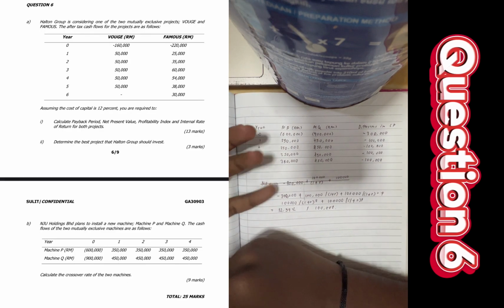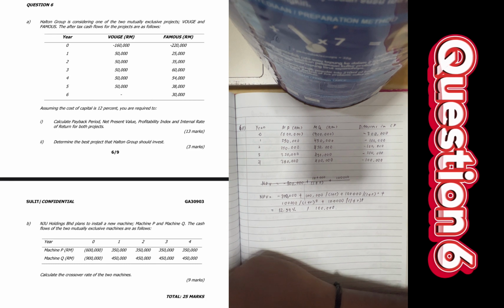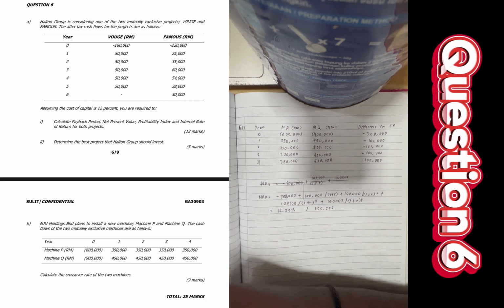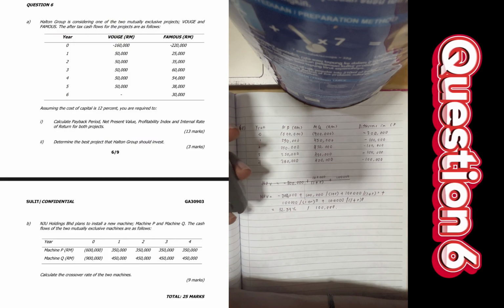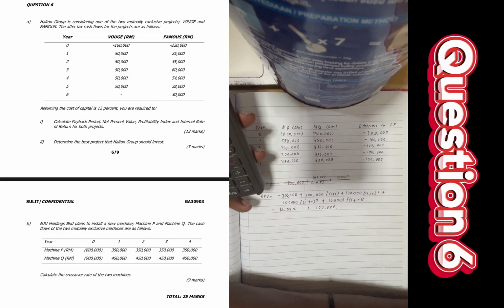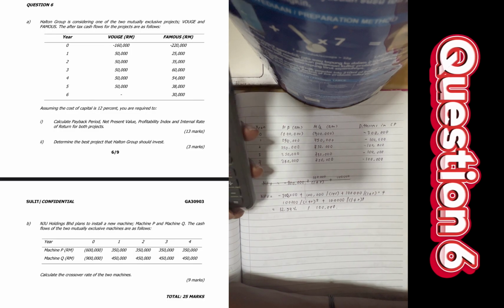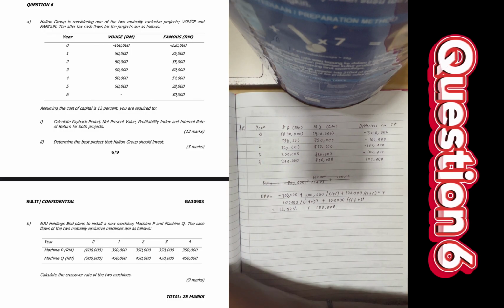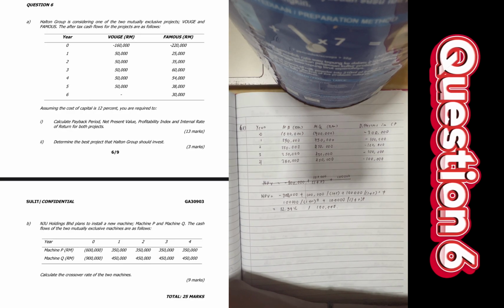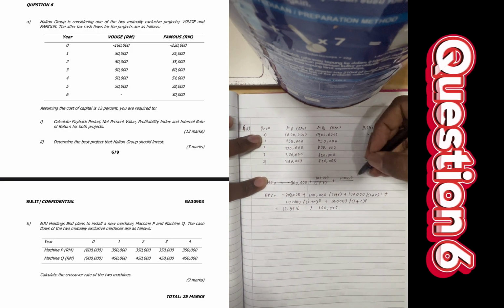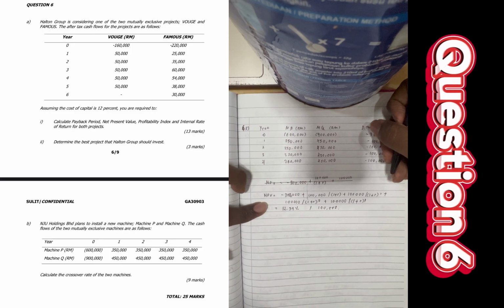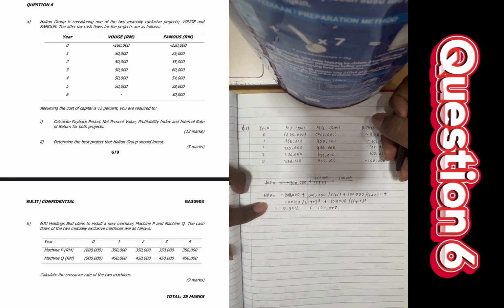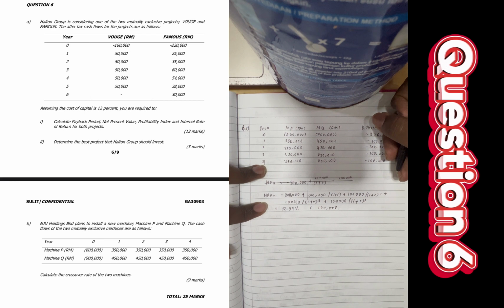This will be the net present value for both machines. So I get the net present value of 100,000 for question 6B, because I'm not sure how to get the crossover rate of the two machines. So I'm assuming that the net present value for question 6B for both machines is 100k.